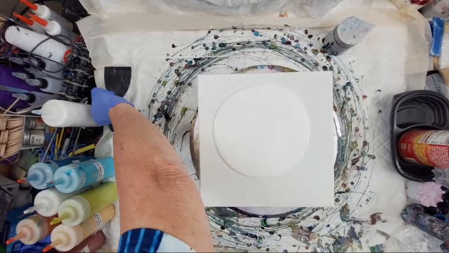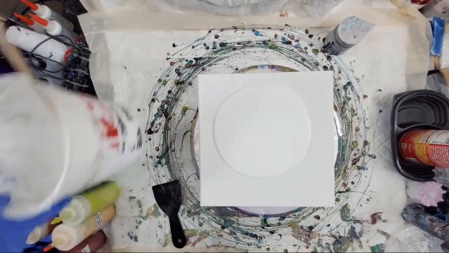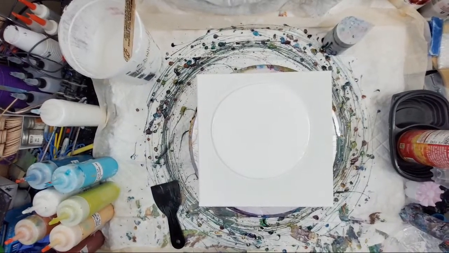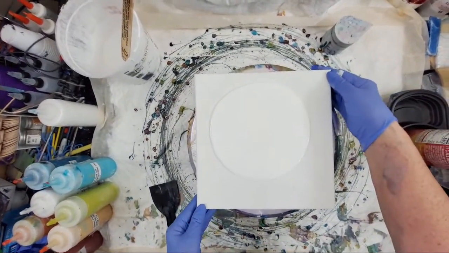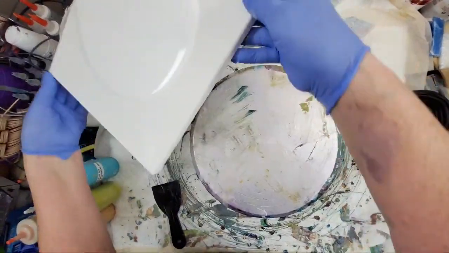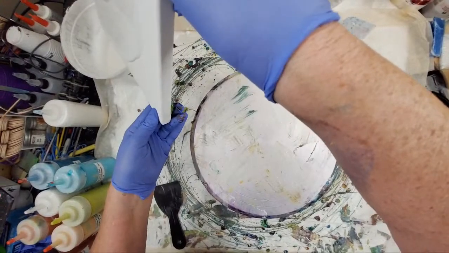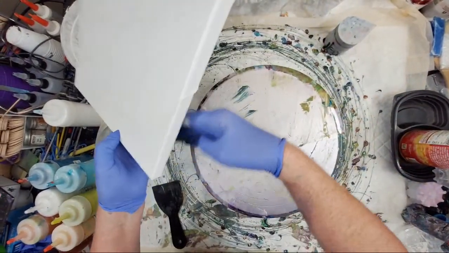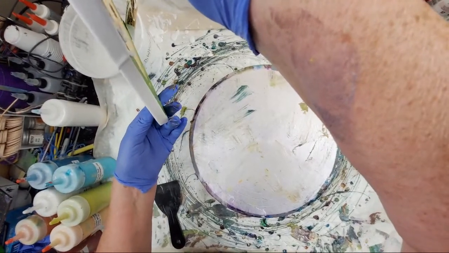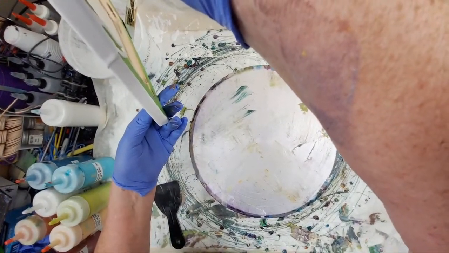Trying to figure out how I'm going to do this. Okay, I'm going to put this over here. And you can kind of see it. And I'm just going to tilt this around to get the paint back in the container that comes off. Because I didn't mix up more paint like I should have. Okay, get that.